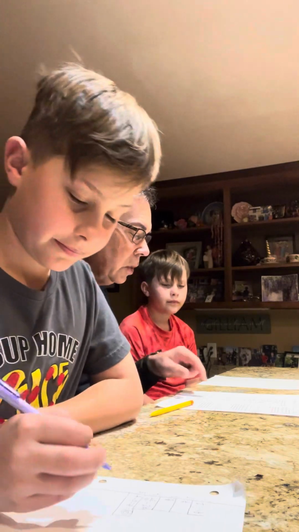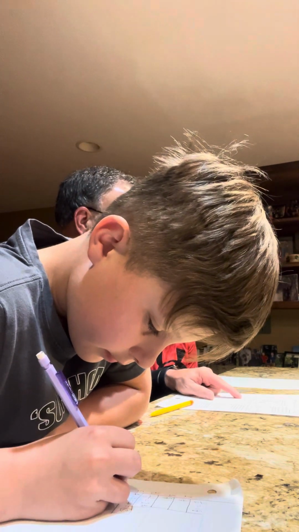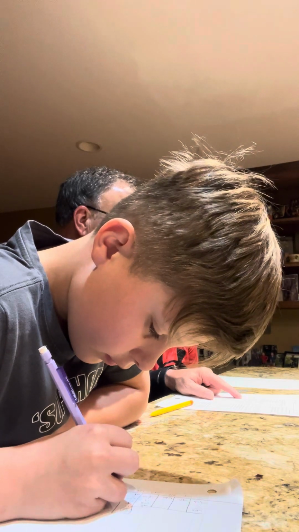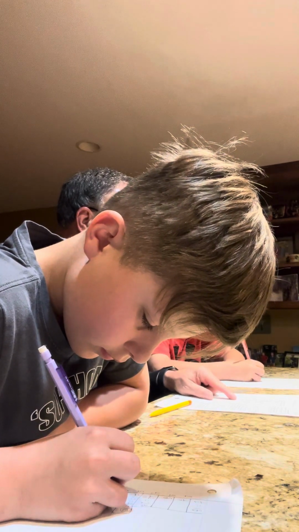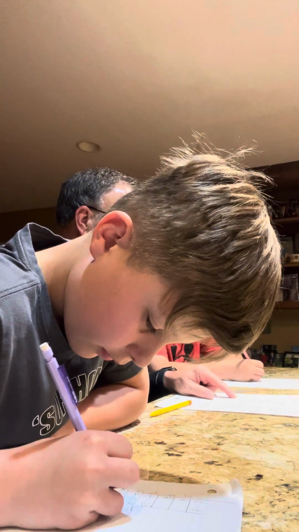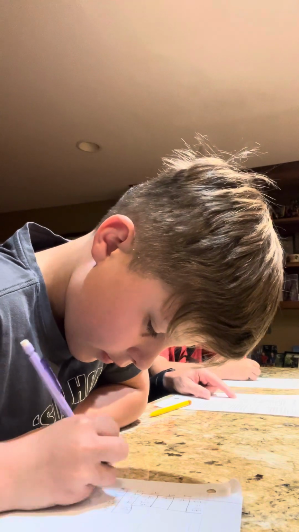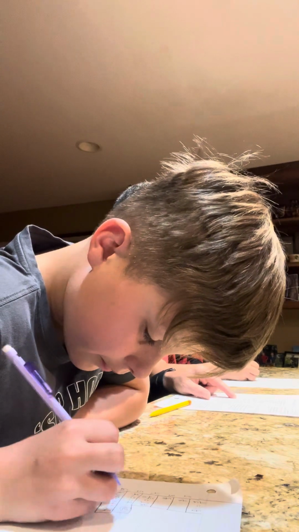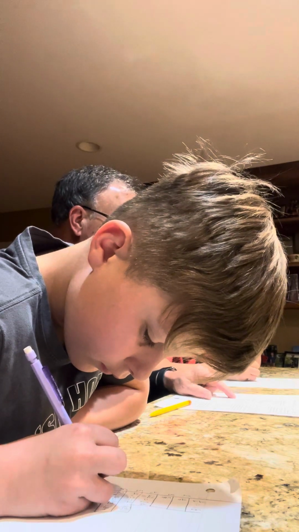So what's 2 divided by 1/12? What's that the same thing as? 2 times 12. And the answer is 24. Correct. Now 3 divided by 1/3 is the same as what, Max? 3 divided by 1/3 is 9. Yeah, so it's the same as 3 times 3.